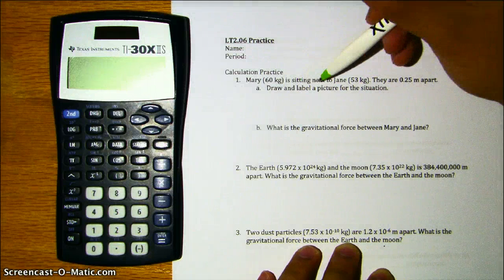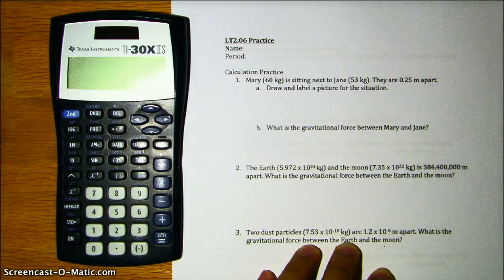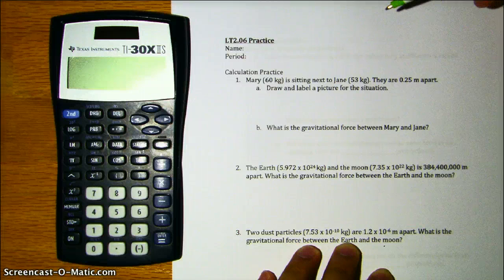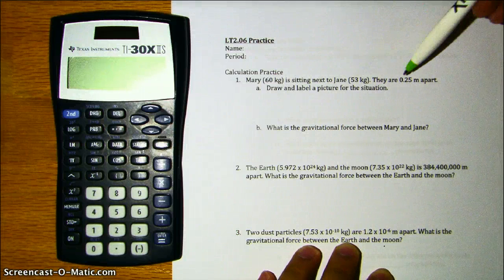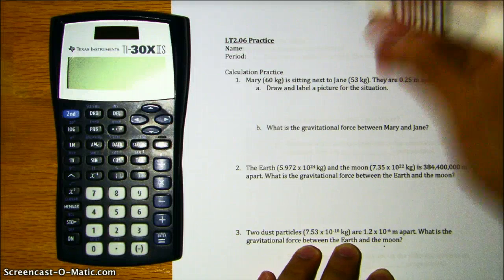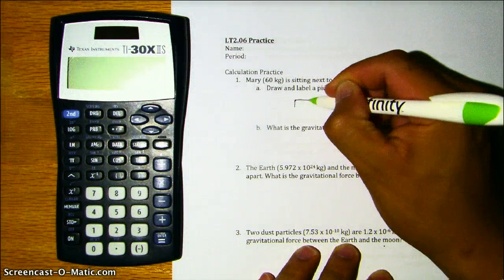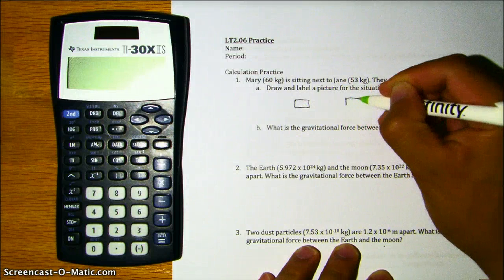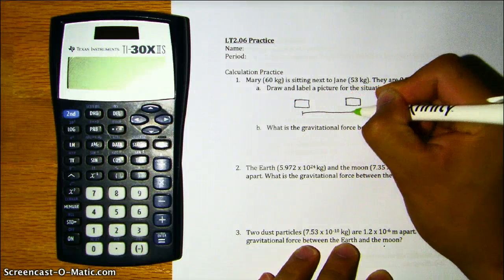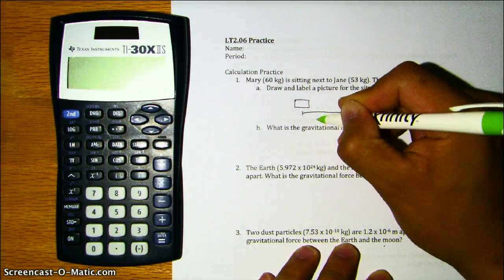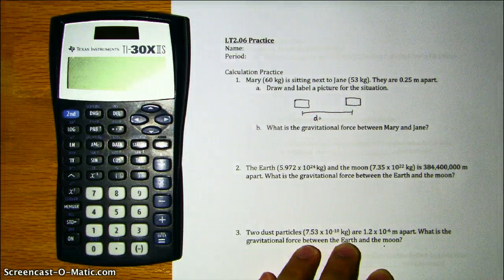We're going to draw a picture and label everything just so that you understand these types of problems. In 2.06, all the problems will have two objects, in this case Mary and Jane, and it'll always tell you how far apart they are. So the picture will always look like this, with two objects, both with mass, and it'll tell you how far apart they are, what is the distance, and we're just going to fill it in for this problem. Every problem will look exactly like this.